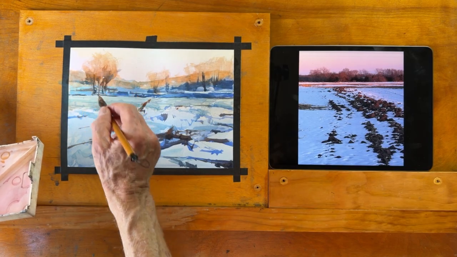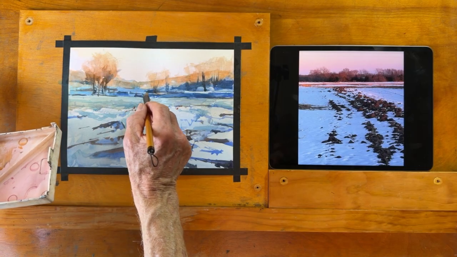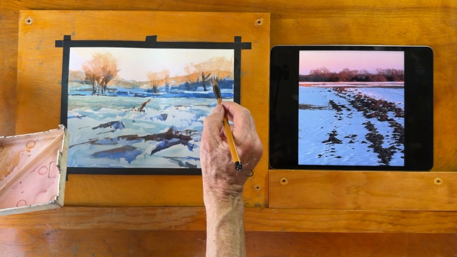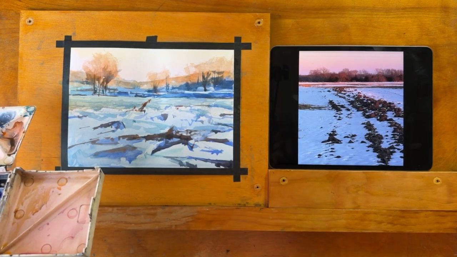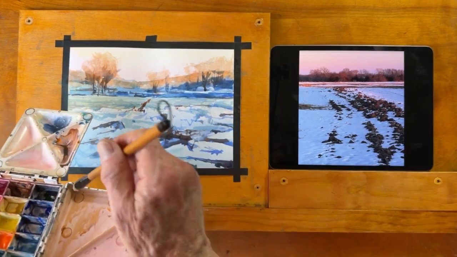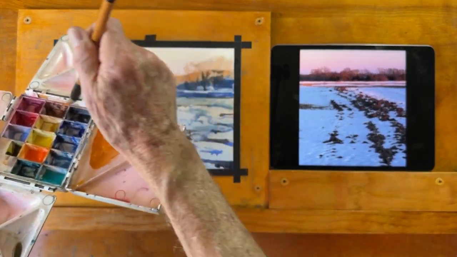As will ultramarine, as will burnt sienna or red iron oxide. More of the brownish orangish mix.